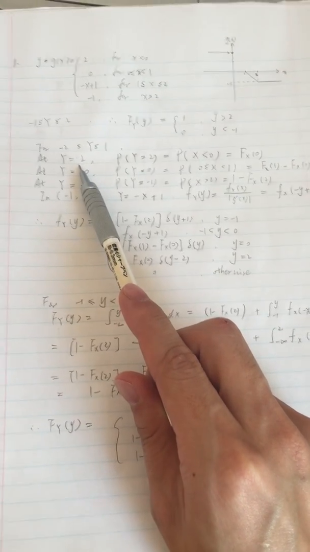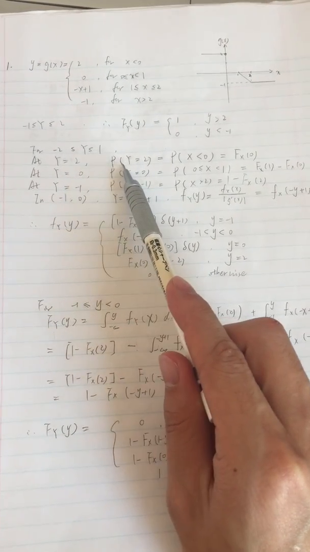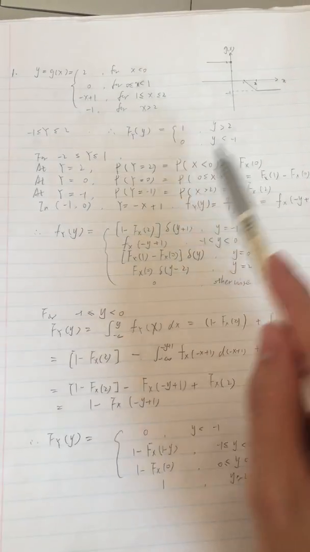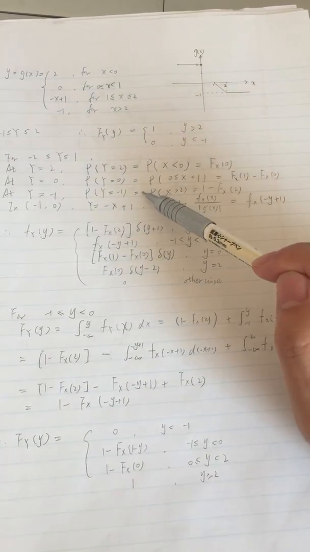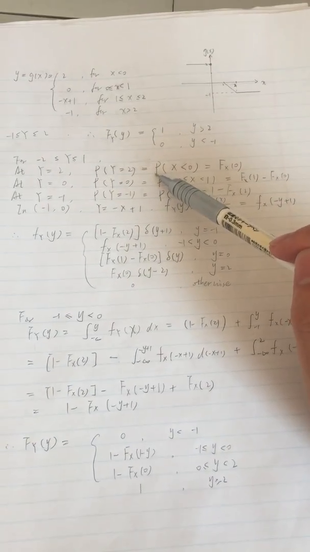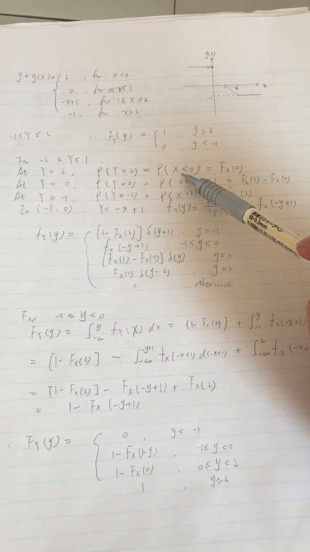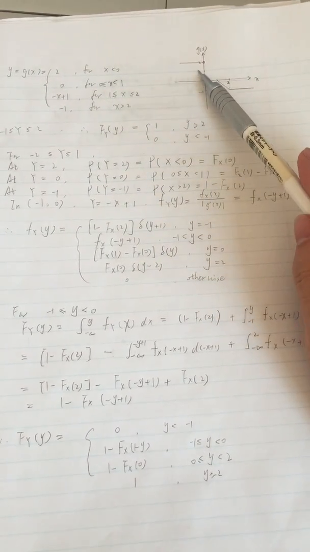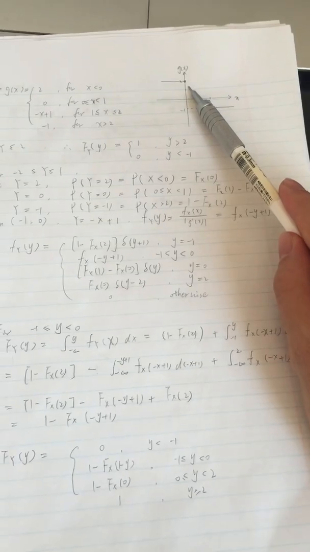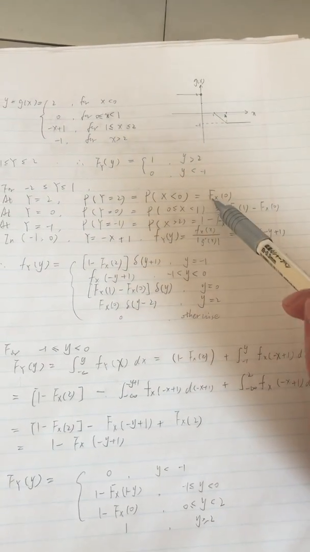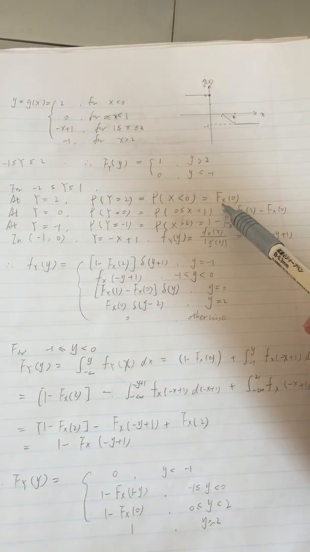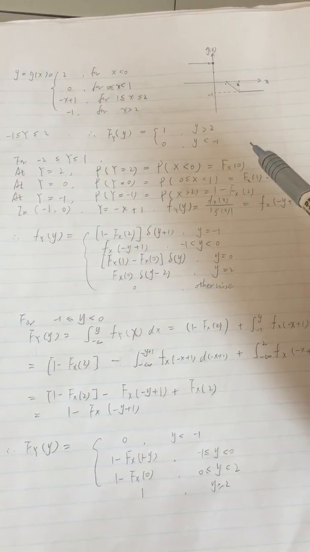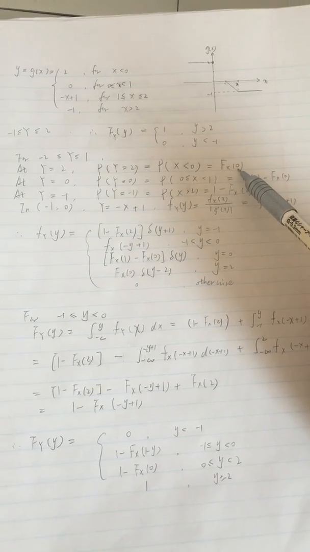When y is equal to 2, the probability of y equals 2 is, from the picture, equal to the probability of x smaller than 0, because when x is smaller than 0, the value of y is 2. So it's equal to the distribution function of x at 0.